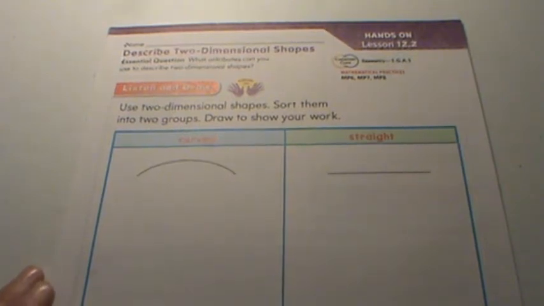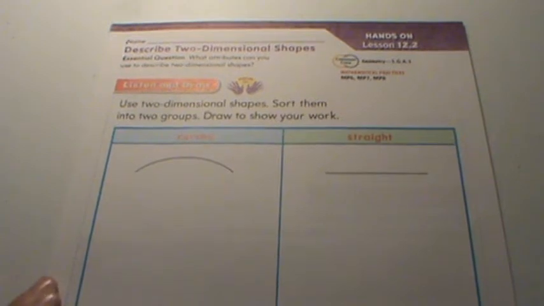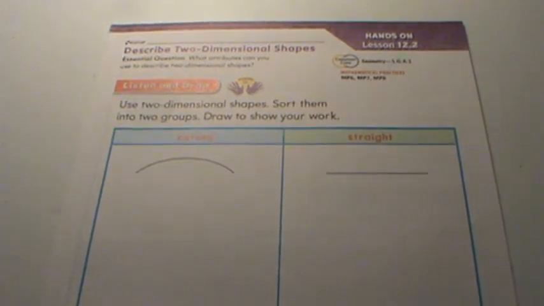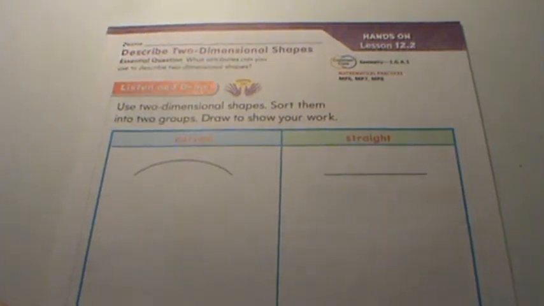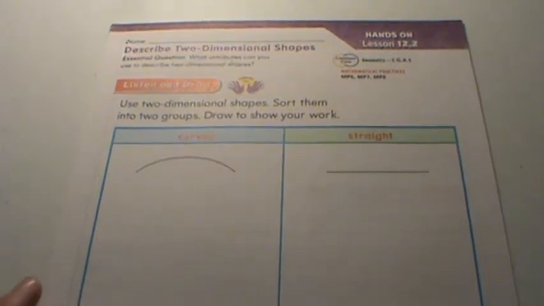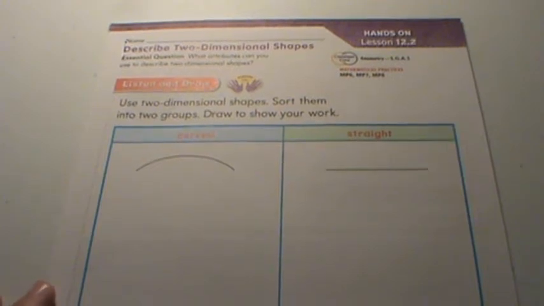All right, so for today, Tuesday, April 21st, we are doing chapter 12, lesson 2, and this is describe two-dimensional shapes. So we are going to use two-dimensional shapes and sort them into two groups, draw to show your work. So you should have your container of shapes. However, there are not any circles in there.